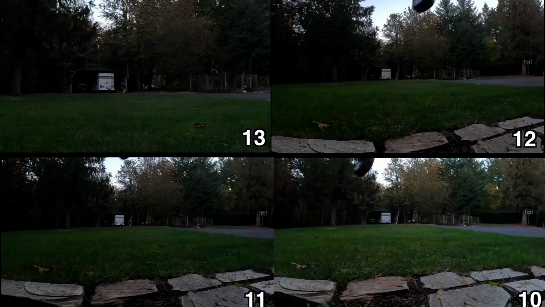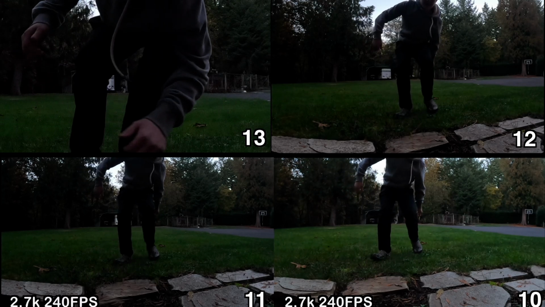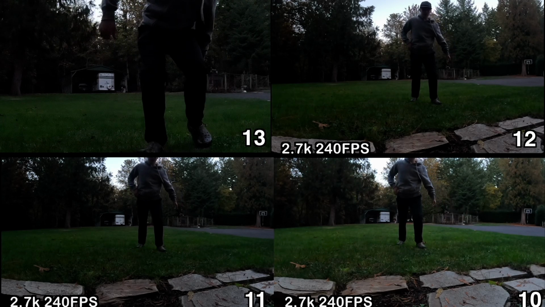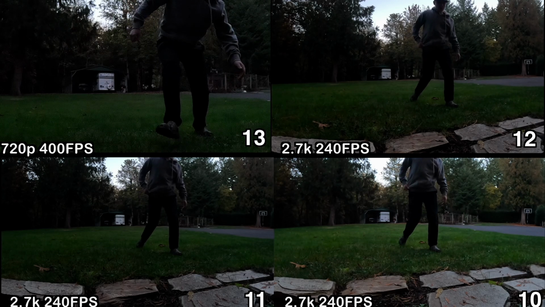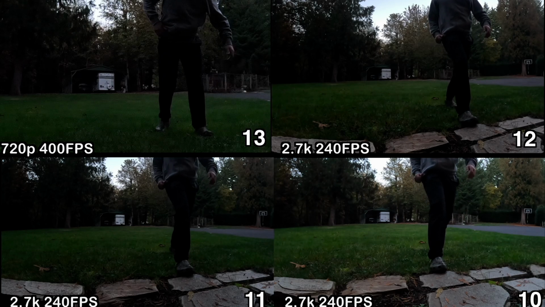So the 10 supports 2.7K at 240, the 11 supports 2.7K at 240, and the GoPro 12 supports 2.7K at 240. But the GoPro Hero 13 supports that too, and you can do burst slow motion, which is now 720p, a lot lower resolution, that just got reintroduced, at 400 frames per second. That's 13 times slower compared to 8 times, which is crazy.